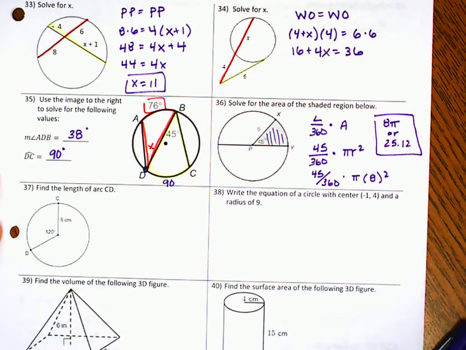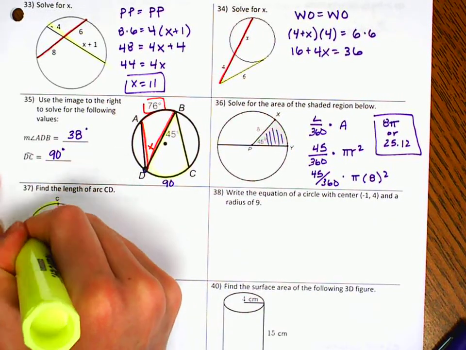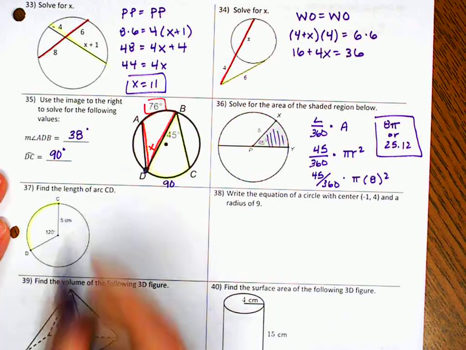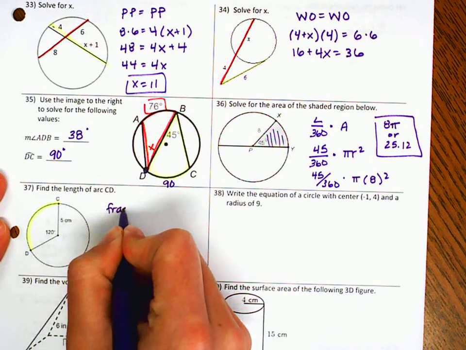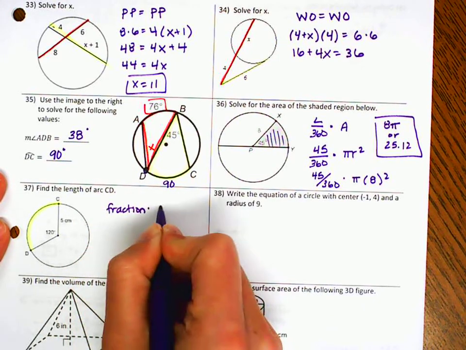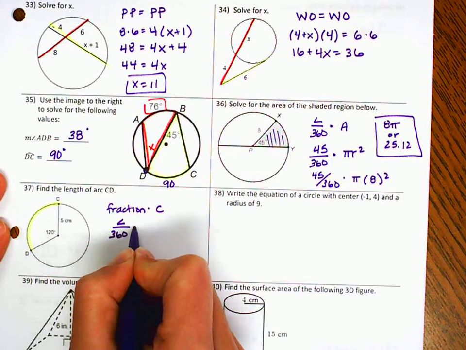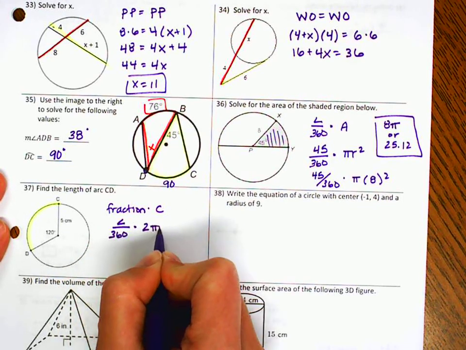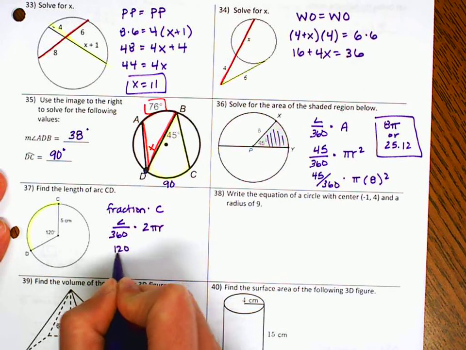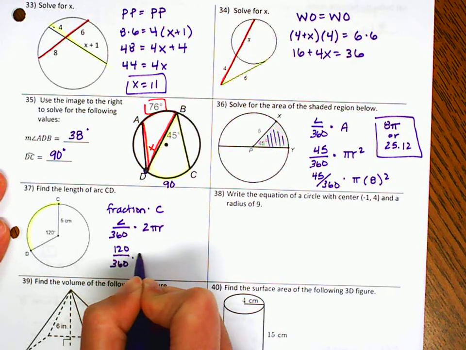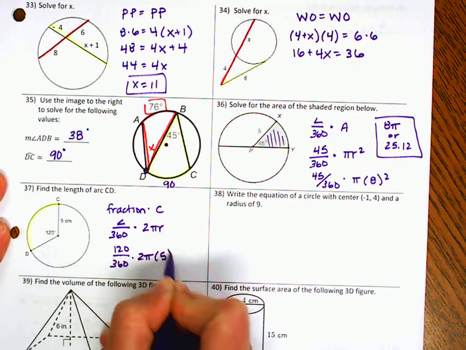Same thing here. We want the length of this. Well, this is just a portion, a fraction, of the total circumference. The fraction is angle over 360. Circumference is 2 pi r. My angle is 120. My radius is 5.